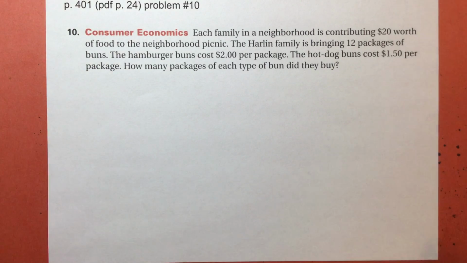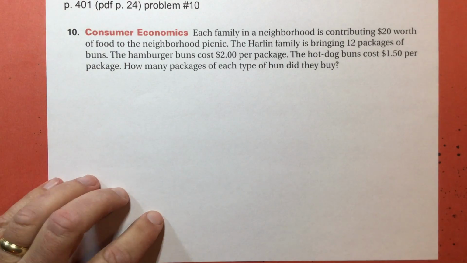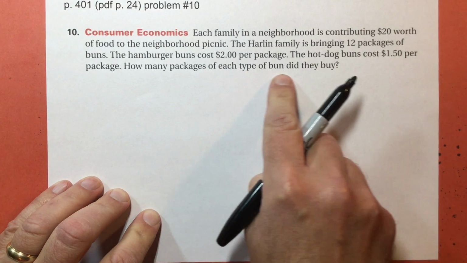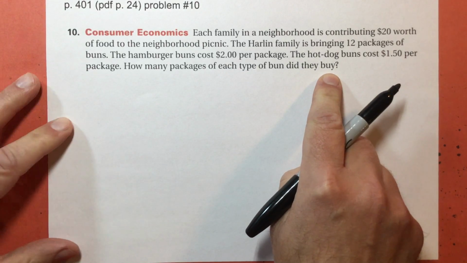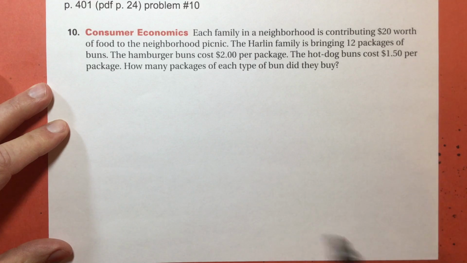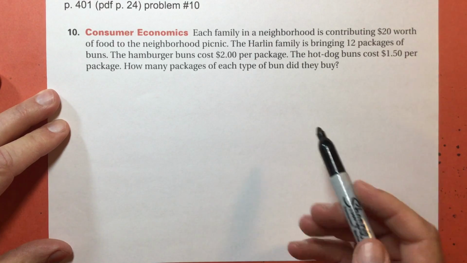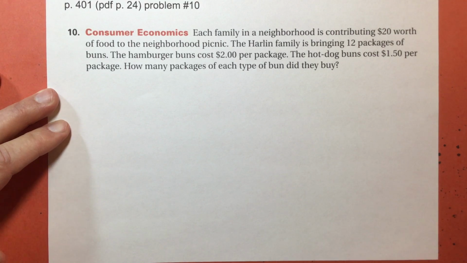So the first thing is, what are they asked to find? They want to find out how many packages of each type of bun they bought. All right, so what did they buy? They have hamburger buns and they have hot dog buns. Now, both of those are going to be H. H for hamburger, H for hot dog. Sorry about the phone.